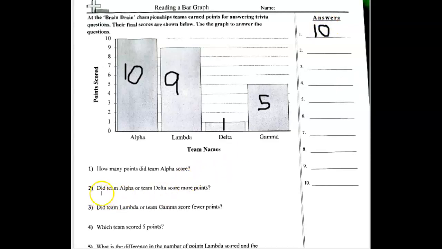Number 2, did Team Alpha or Team Delta score more points? So Alpha's 10, Delta is 1. Which number is bigger, 10 or 1? 10. So Team Alpha scored more points. So we're just going to write an A instead of the whole name.